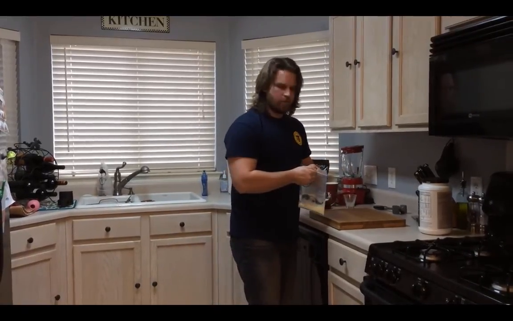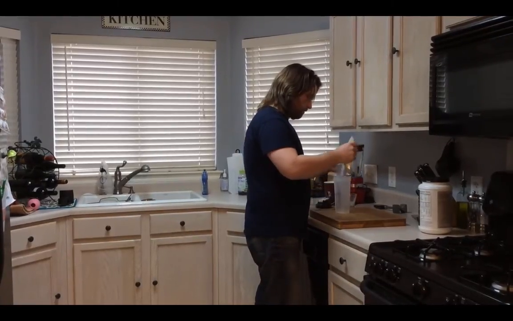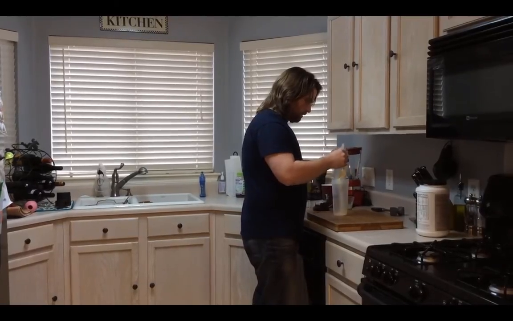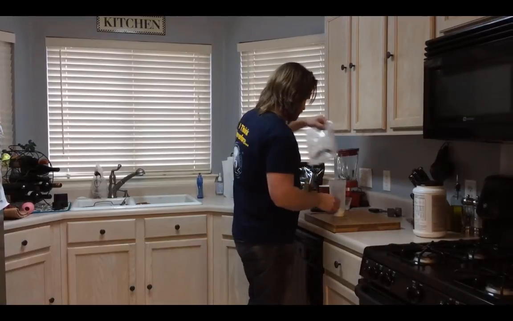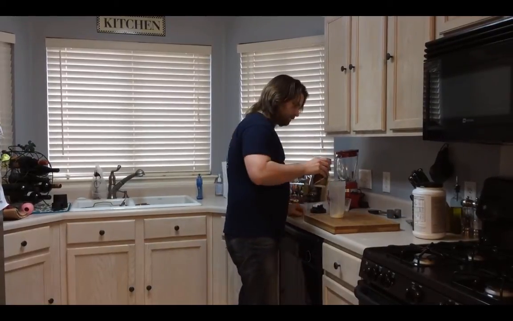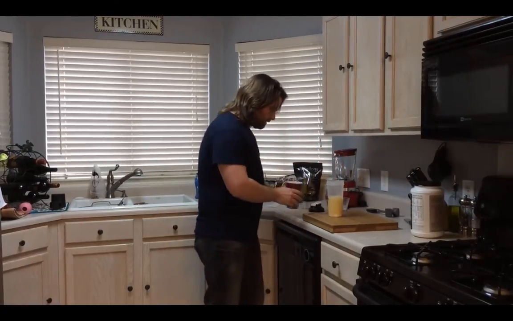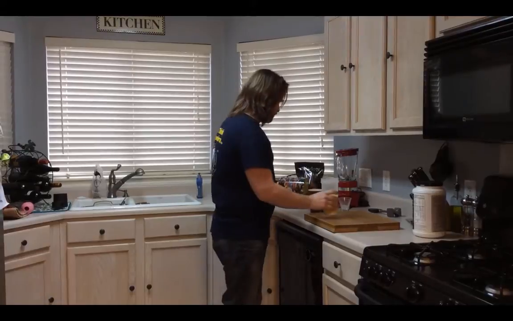Still not fast enough for me though. Let's see. I could put my newly pounded powder into this container here, put my water in. Well, it doesn't seem like making the powder smaller did much of anything for me.